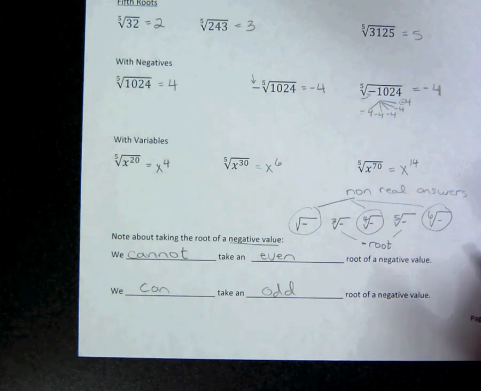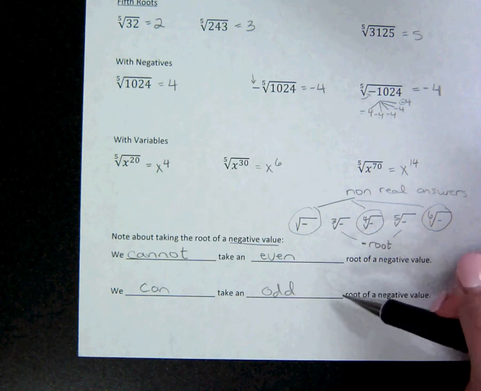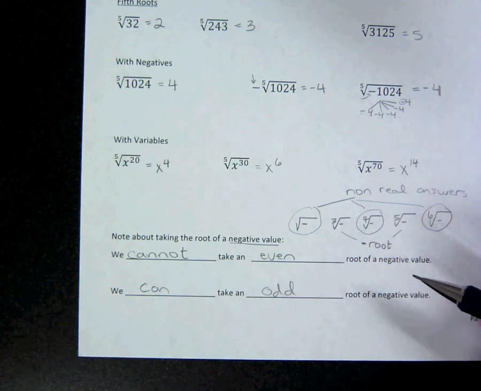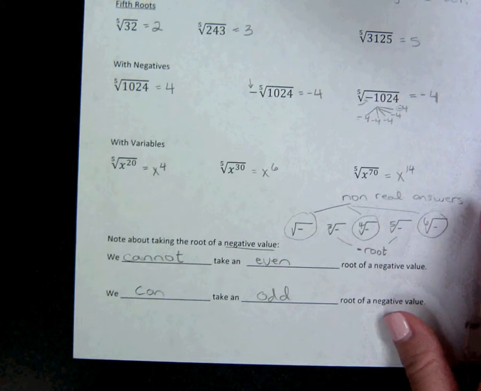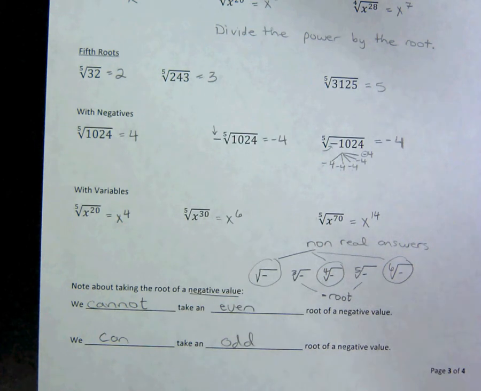So we cannot take even roots of a negative because we saw those negatives just cancel out. But we can take odd roots of a negative. The odd ones have that last piece that will keep it negative. So you'll see that throughout this homework and practice how that patterning works. So that's just the basics of working with radicals, and we're just going to develop that further throughout the chapter.